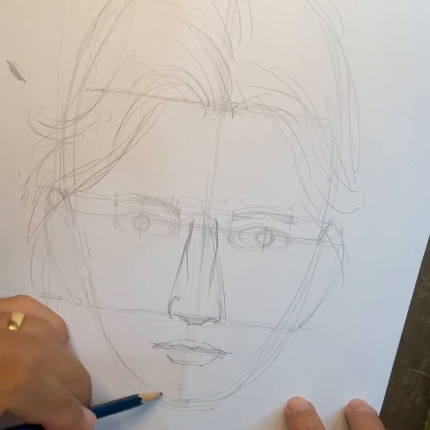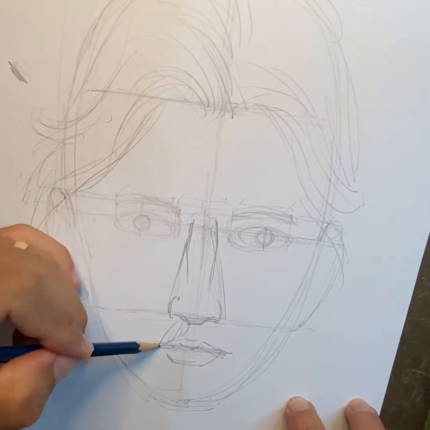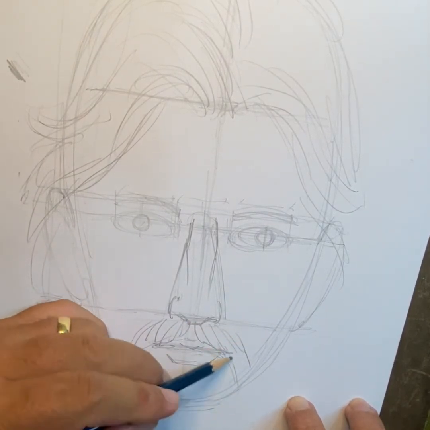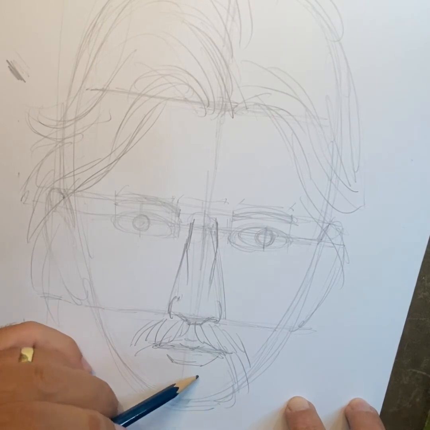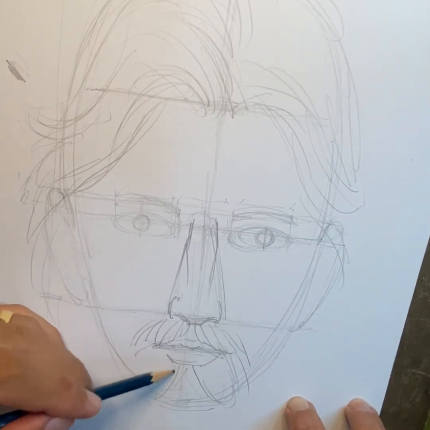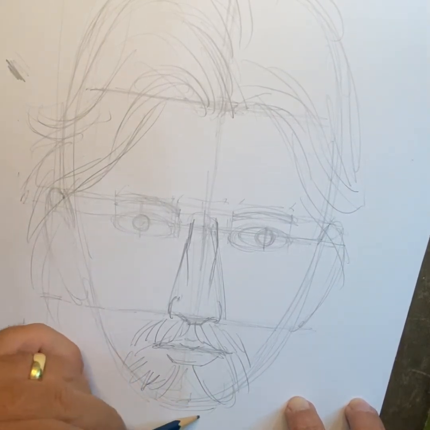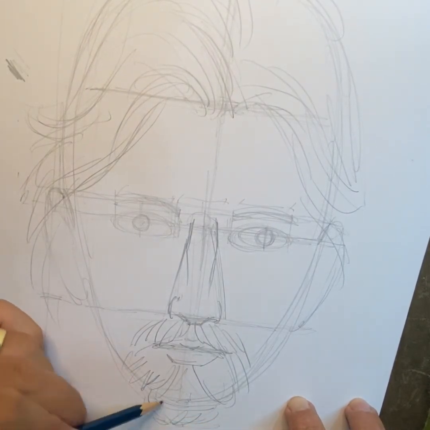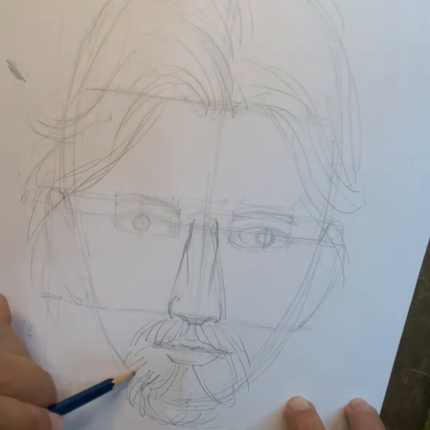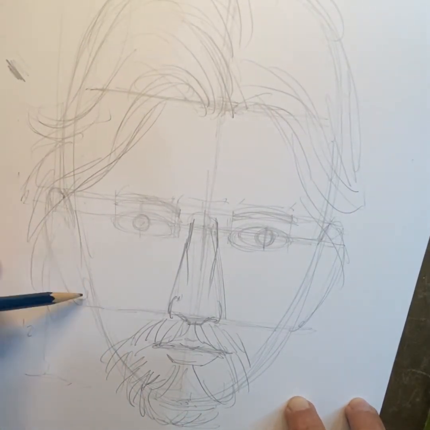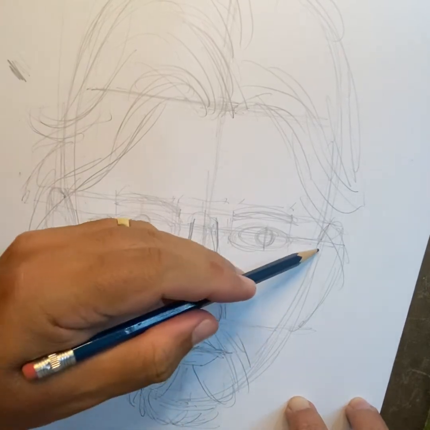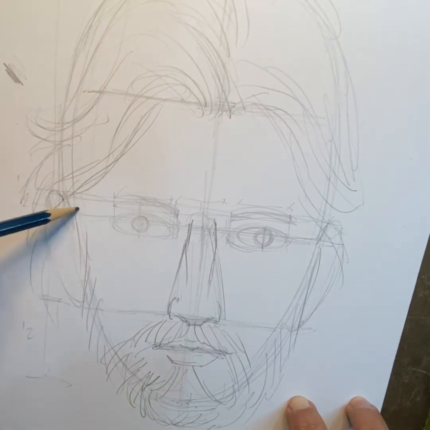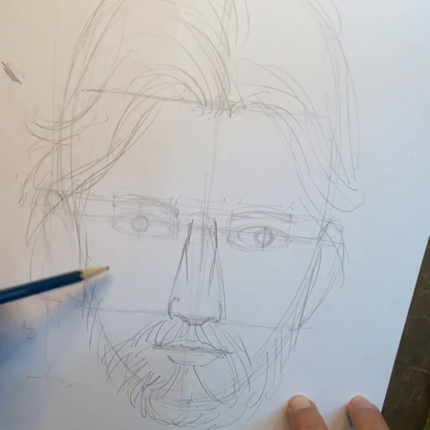Now we are going to add facial hair here. So Jesus, the basic shape of his mustache, attaching to his beard down below. And the beard goes beyond the chin structure underneath, and it connects to the top of his face here and connects to the hair on top.